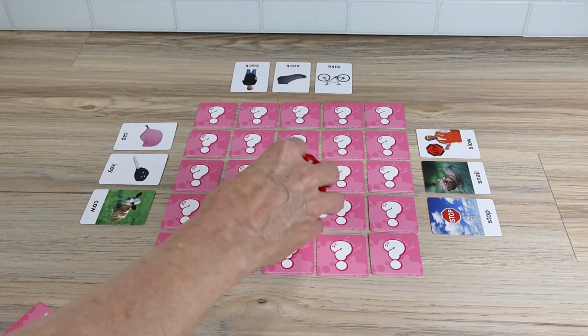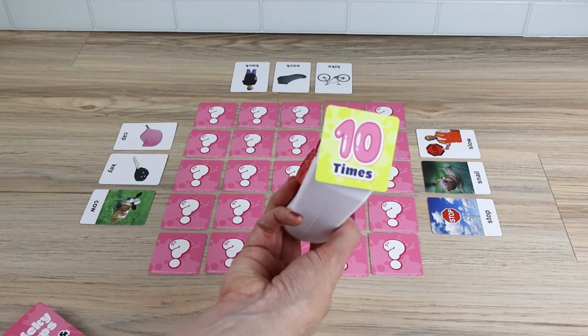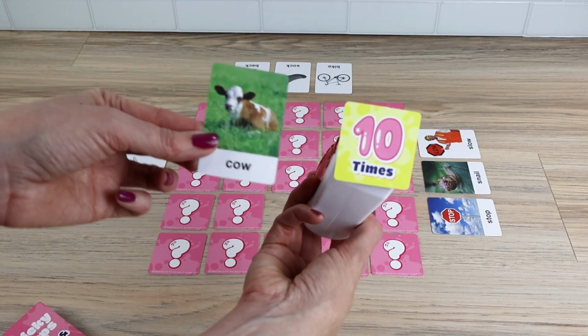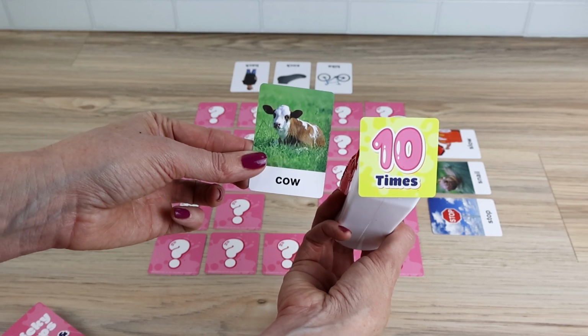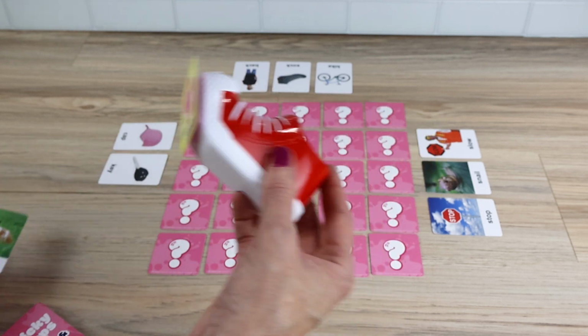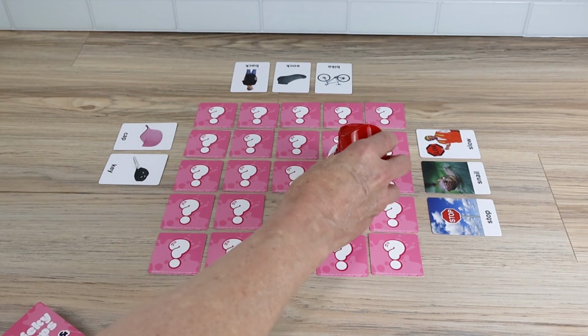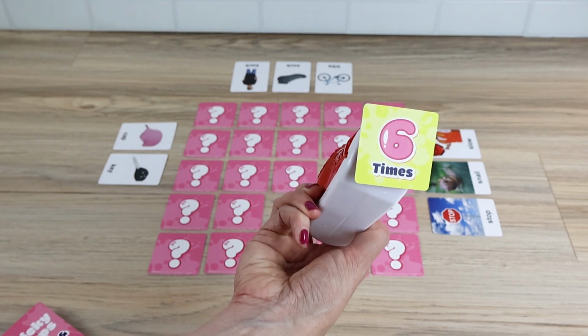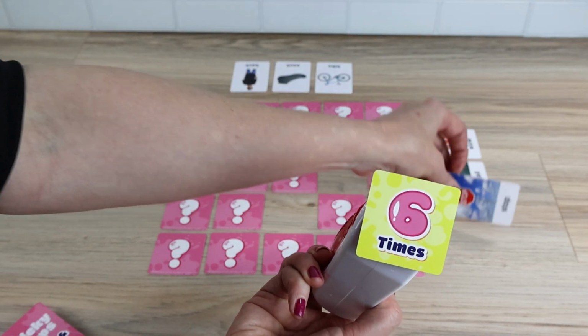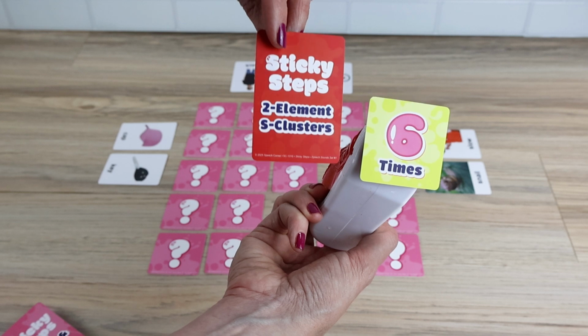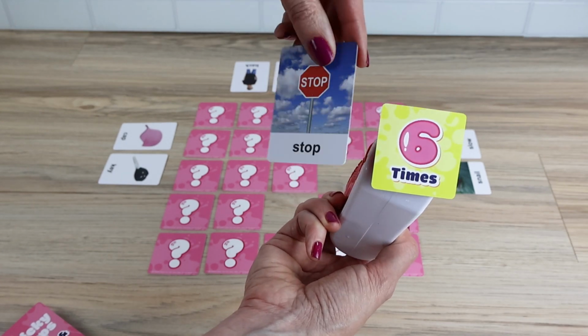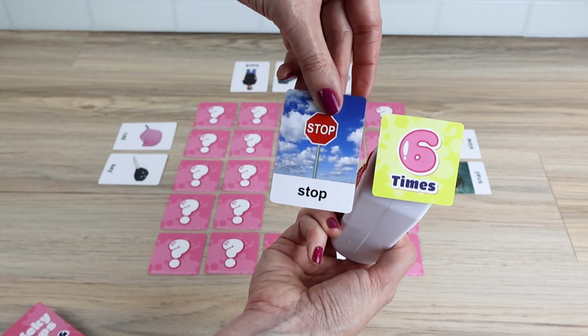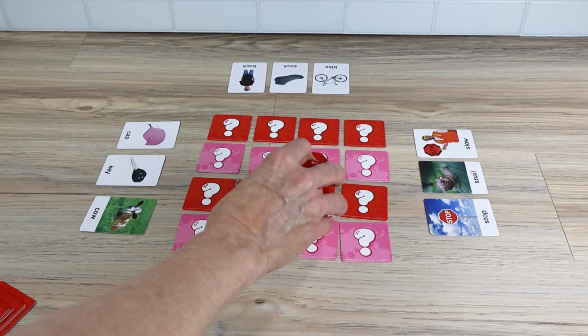Student 1 will pick a square mystery response card. It says 10 times. So they're going to choose one of their cards. They chose cow, and they're going to say it 10 times. The next student is going to pick one, and it's going to say 6 times. They're going to pick any one of their cards and say it 6 times. Then they'll draw from the draw pile and replace, so they'll always have 3 cards in front of them.